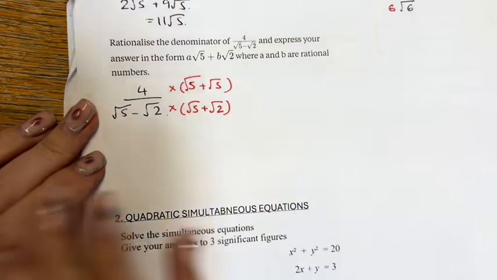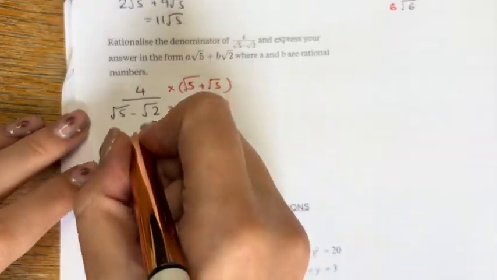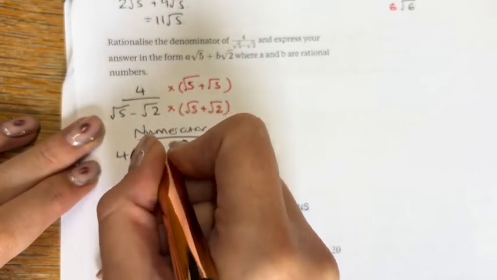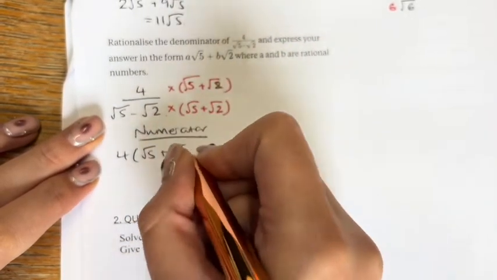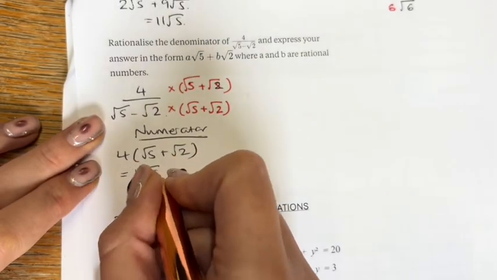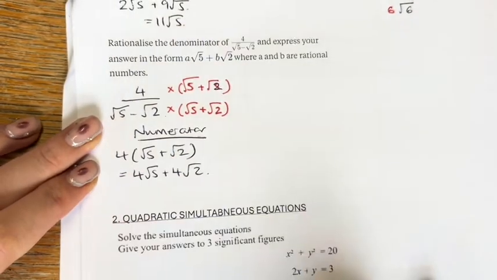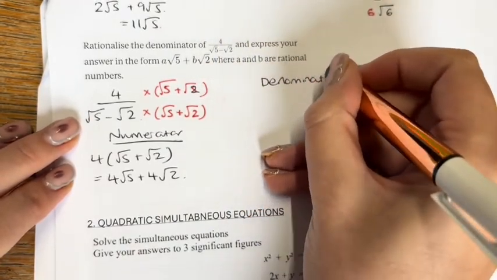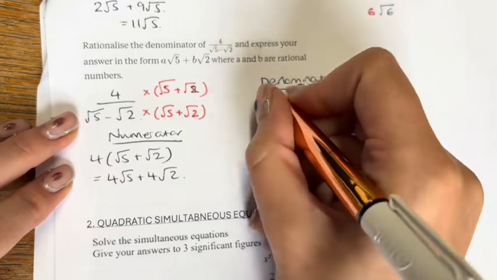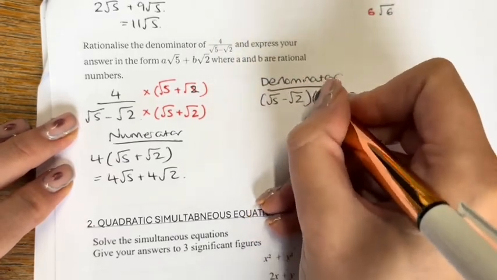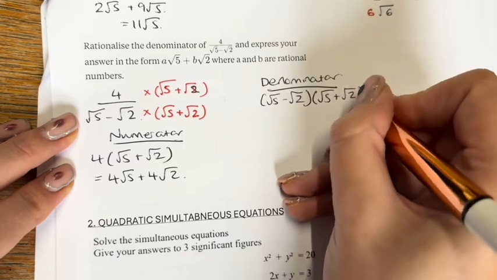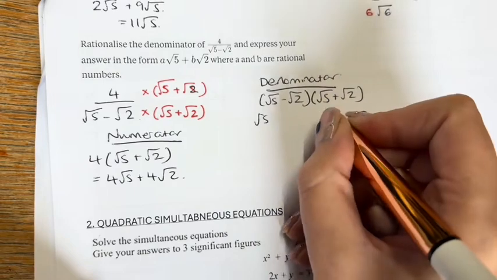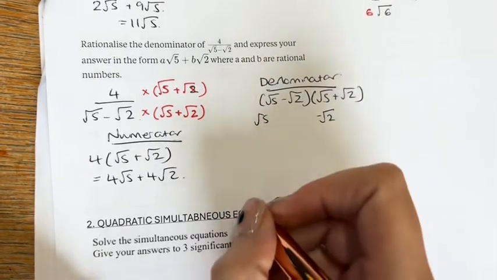Then I like to set it out nicely. So my numerator is going to be 4 root 5 plus, let's just say 2 there, sorry, root 2, which will just be 4 root 5 plus 4 root 2. Okay, the denominator then, I've got this double bracket, which is why I'm writing it out nicely so my examiner can mark it well. So when I expand a double bracket, I split the first bracket up and then I write the second bracket twice.